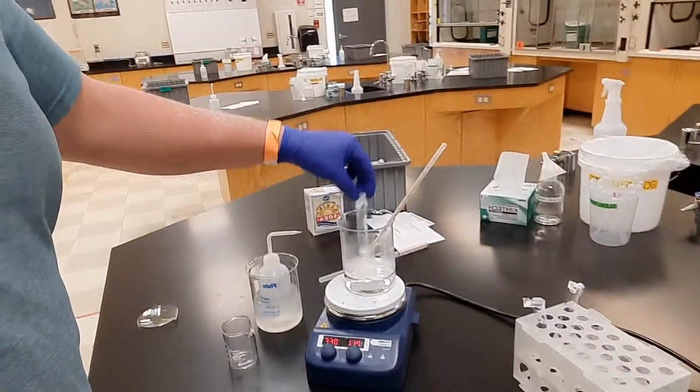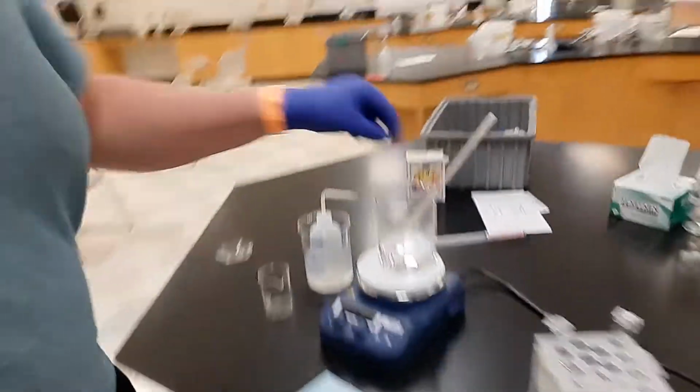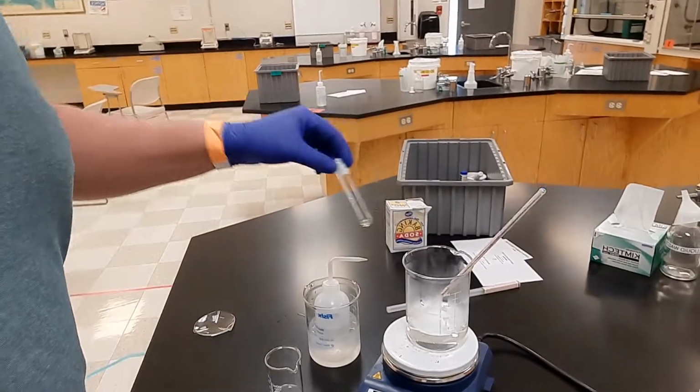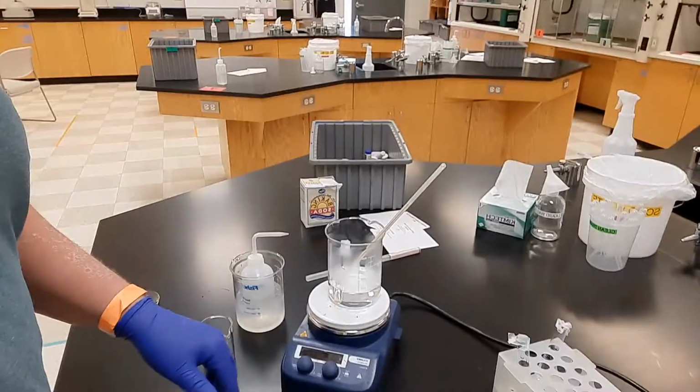Now remember, you're going to have 5 different test tubes in here. Since this reaction is over now, I'm going to unplug it just so it can cool down, and I'm only going to take this out. Just going to leave that in there for right now. Just unplug that so I can get ready to cool down.